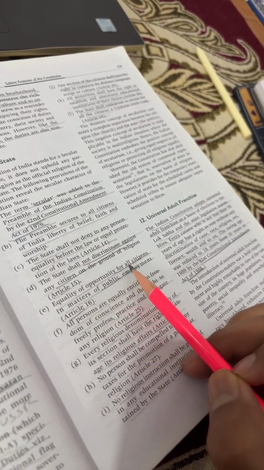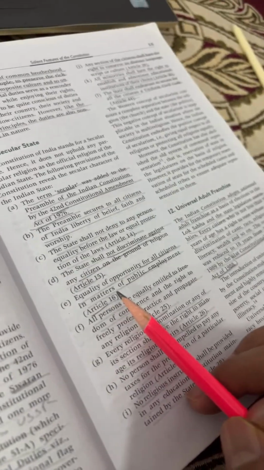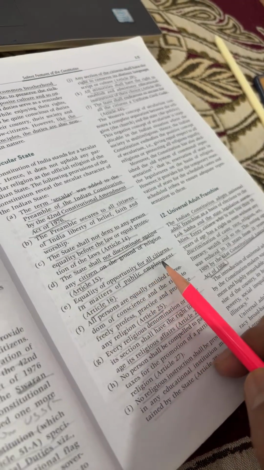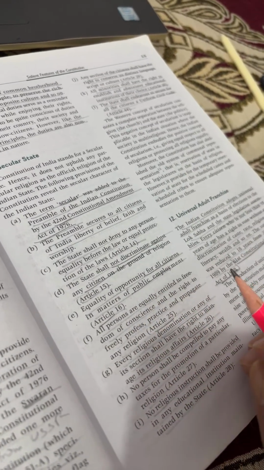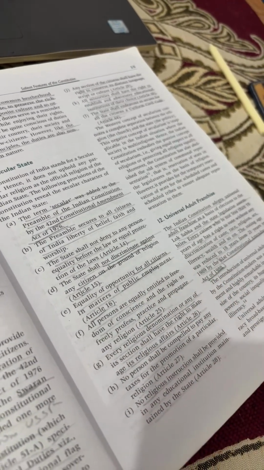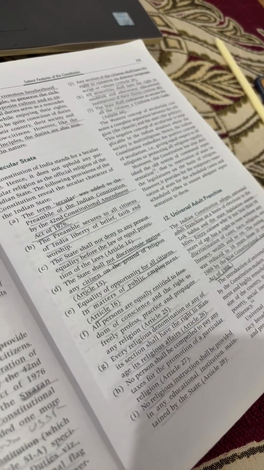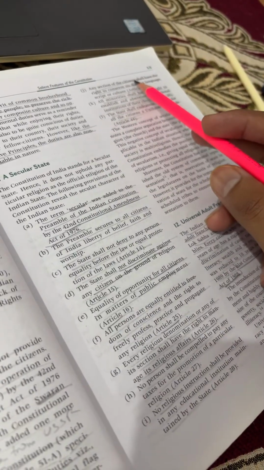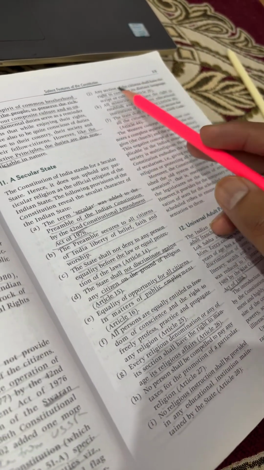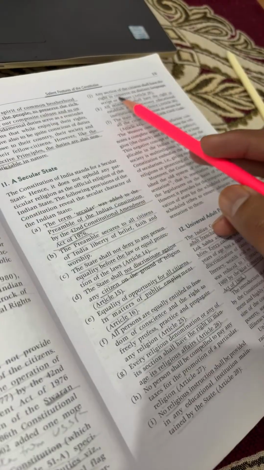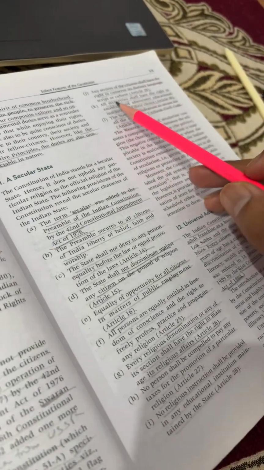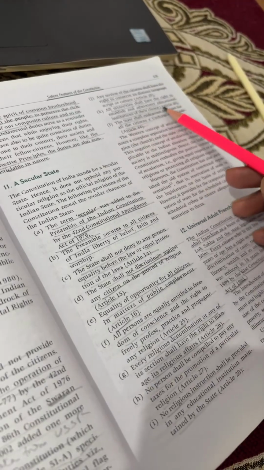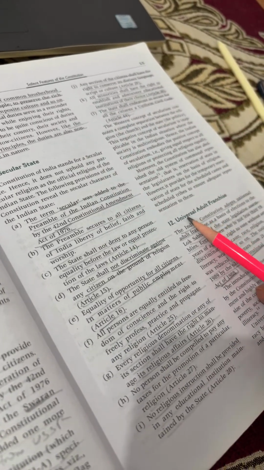Equality of opportunity for all citizens in matters of public employment, Article 16. All have the right to conserve their language, script or culture. All minorities shall have the right to establish and administer educational institutions of their choice, Article 30.